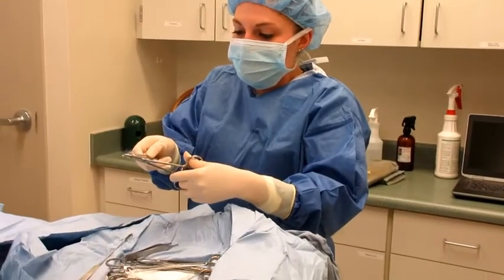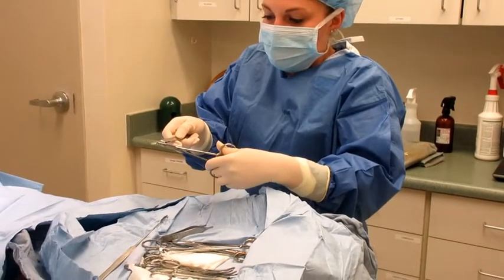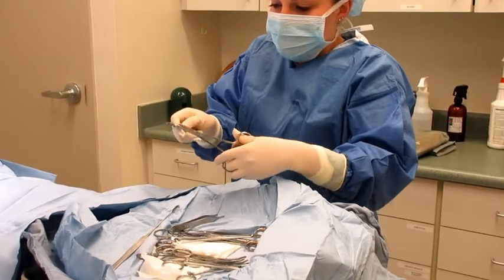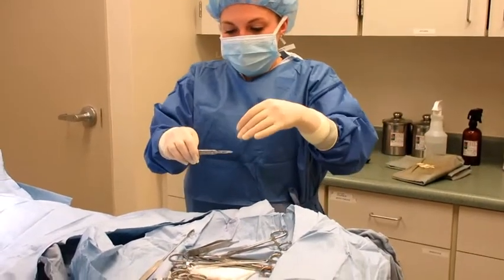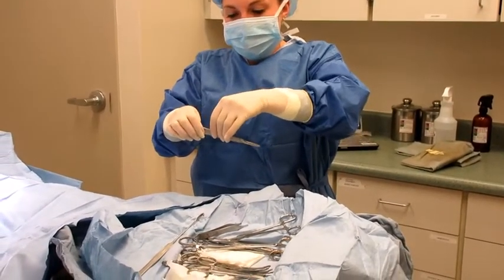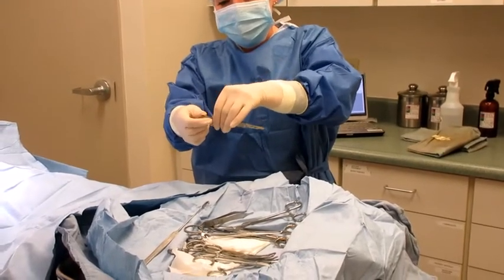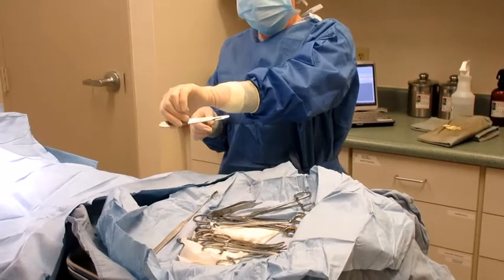And then you slide your blade onto your scalpel handle, and we'll kind of feel it snap on there. And we can now pass the scalpel to the surgeon. You're going to want to have the blade down, pointed towards you, holding between your thumb and your index finger, and kind of rotate with your palm down and outward.